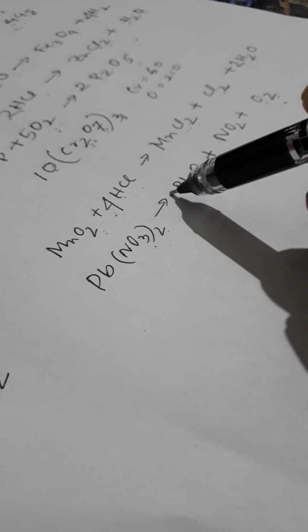To make any odd number even, first place 2. If it is not matching, then you can place 4 and then 6, like this. So first we will check 2 over here.